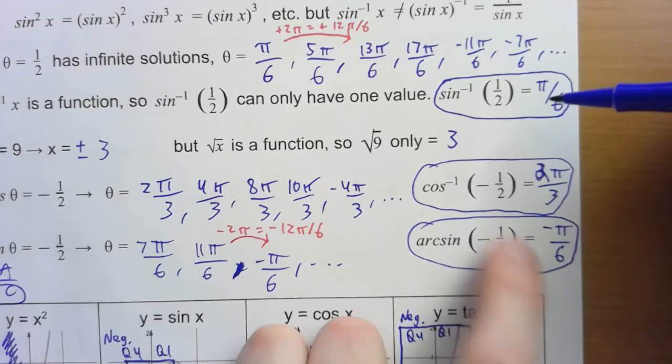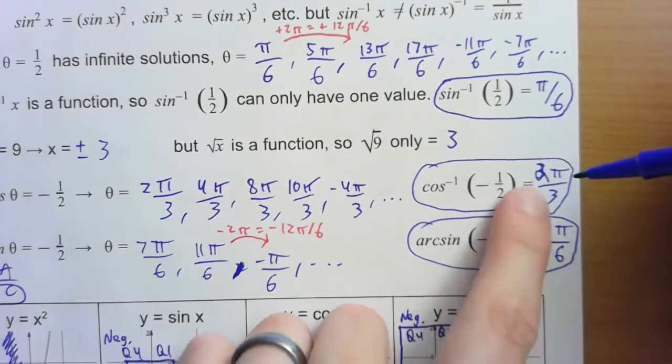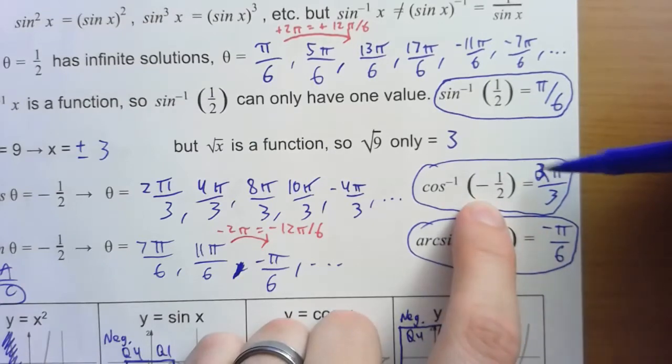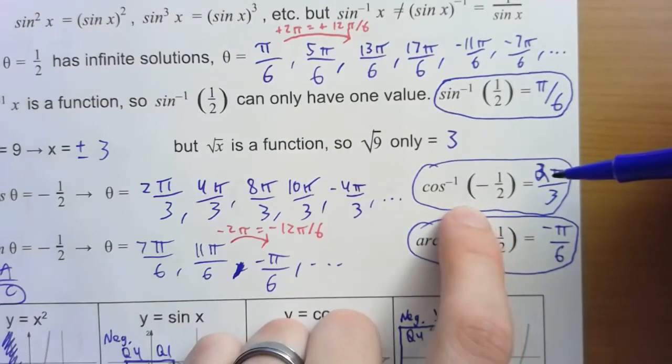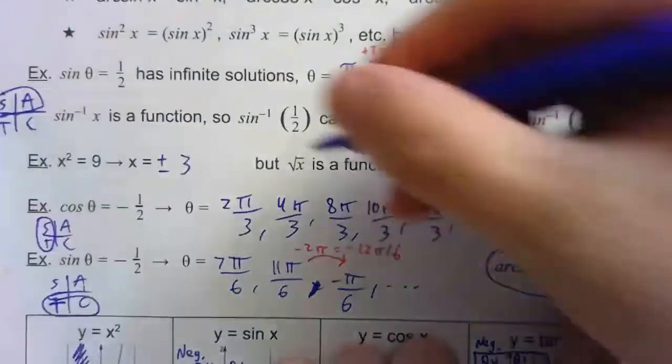Okay? Inverse cosine of a negative, we couldn't just stick a negative on pi over 3. So that would be fourth quadrant, and cosine's positive in the fourth quadrant. Inverse cosine of a negative, what we needed was this quadrant 2 angle.